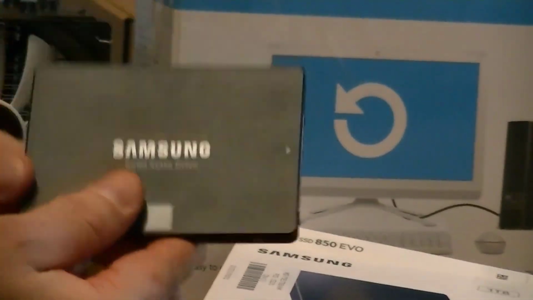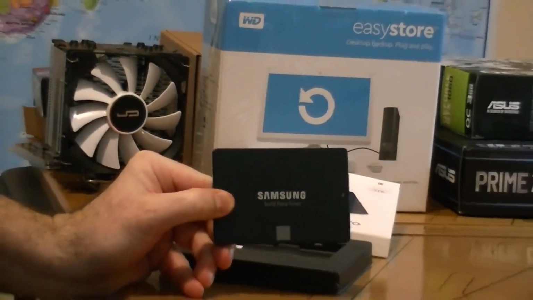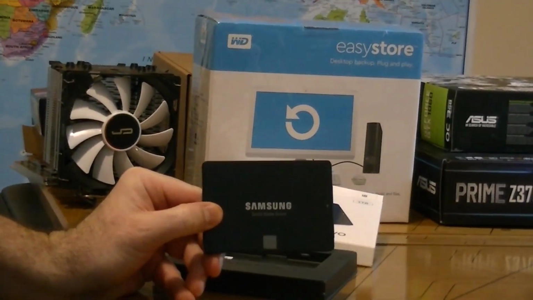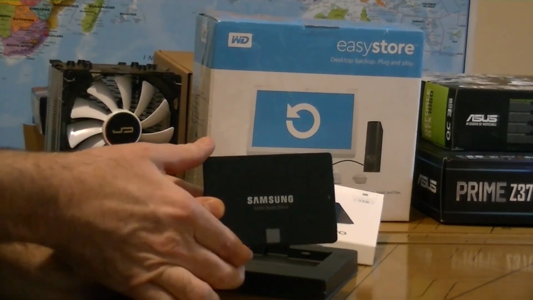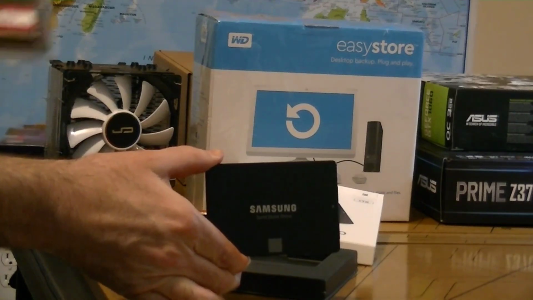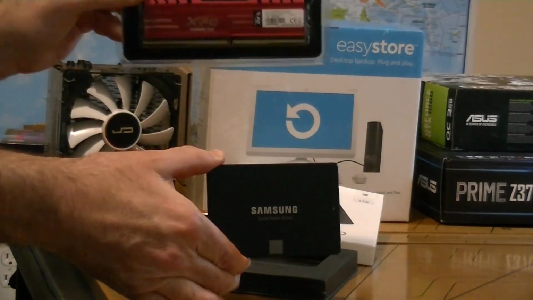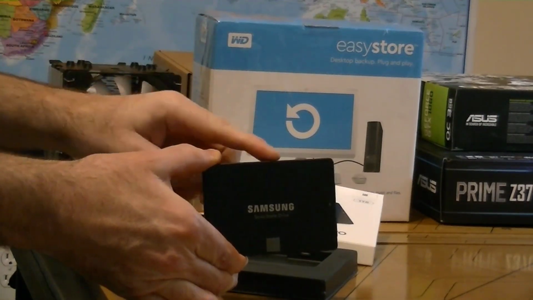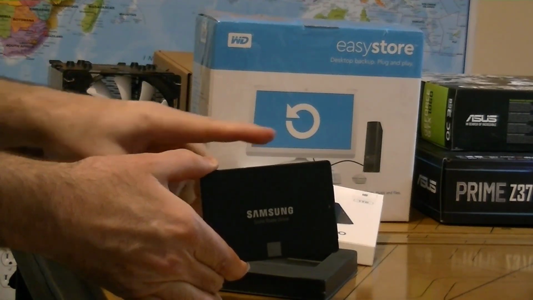And so SSD, again, stands for solid state drive. Solid state means there are no moving parts. All there is inside here are memory chips, kind of like the memory chips that are in RAM, except these memory chips, when you remove the power, they keep the data.